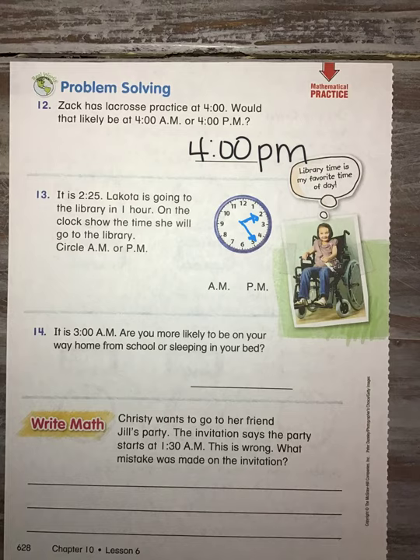Lakota is going to go to the library in 1 hour. That means this minute hand needs to go around 60 minutes. And remember, once it goes around, it's going to change. It's going to go 1 hour. So if we think of like 2 o'clock, the next hour would be 3 o'clock, right? But we have minutes to worry about right now. So if I start at 2:25 and I go around my clock 1 time, it's going to move 1 hour. The next hour is 3, right? It's going to look like that. So what time will she go to the library? She's going to go at 3:25. Is it going to be AM or PM? If we're going to practice in the PM, we're going to the library in the PM too.